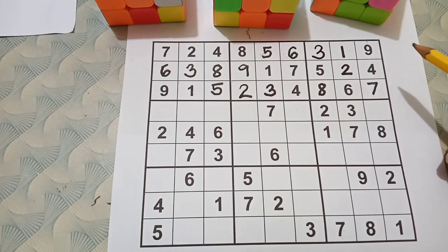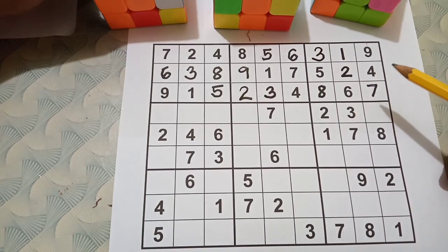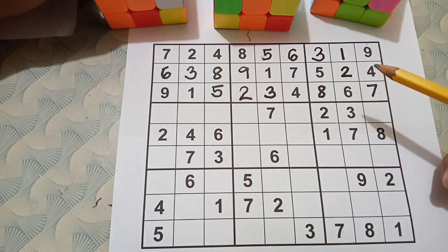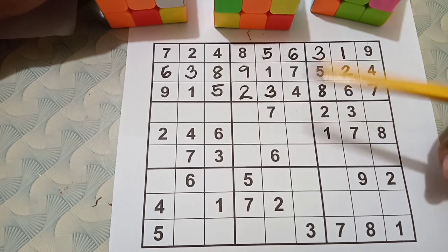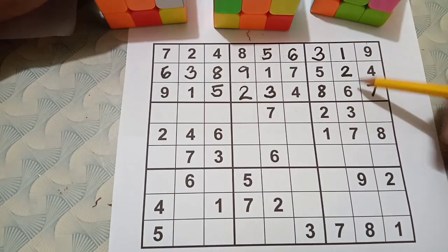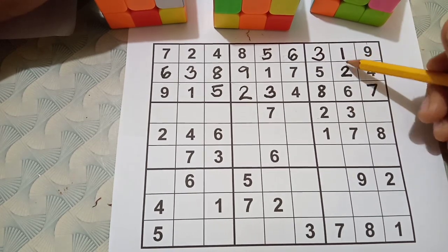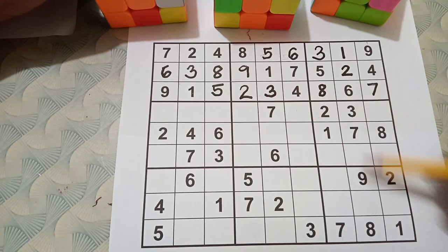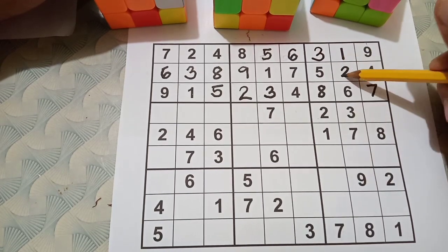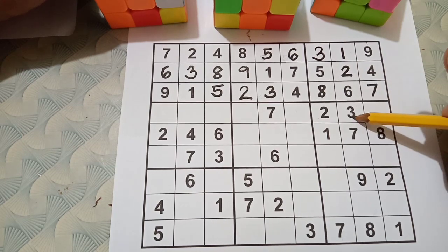Another technique that we can use also is by looking for the missing numbers in each row or column. Like for example, let's start with this column, because this column is almost complete. There are only two missing numbers. So let's start with number 1, 2, number 3, number 4.